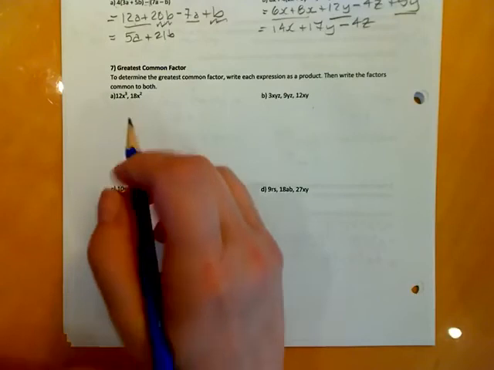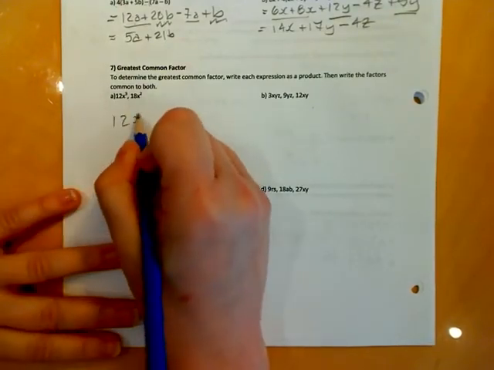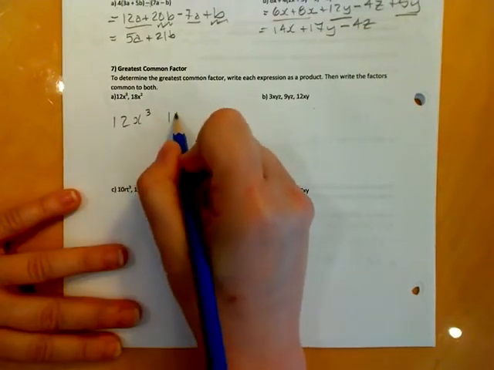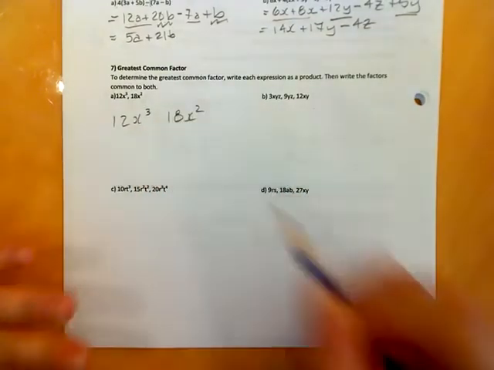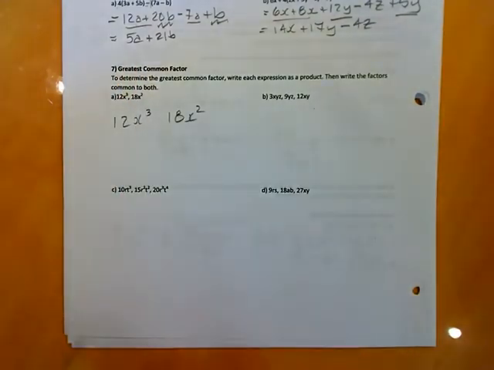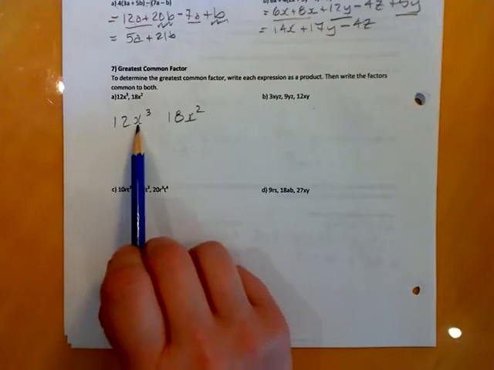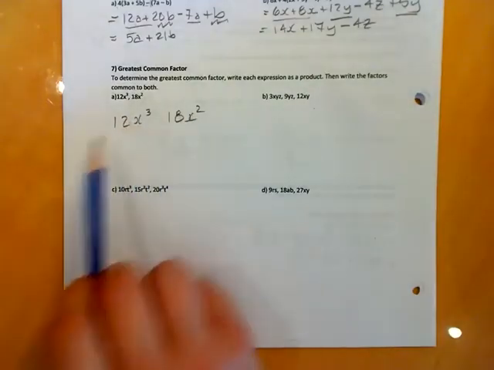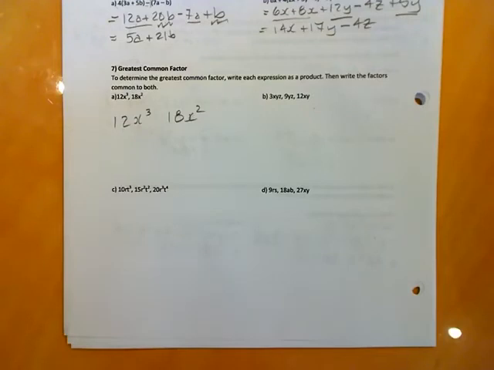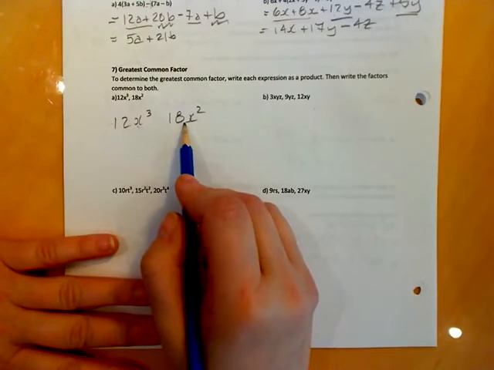Okay, let's keep going. Here I've got greatest common factor. So when I look at this number, or term, and I look at this one, what I want to know is there's two ways of looking at it. What can I divide evenly into both of these? What's the greatest number and variables I can divide into both of them evenly. Another way of looking at it is breaking these down into their factors.